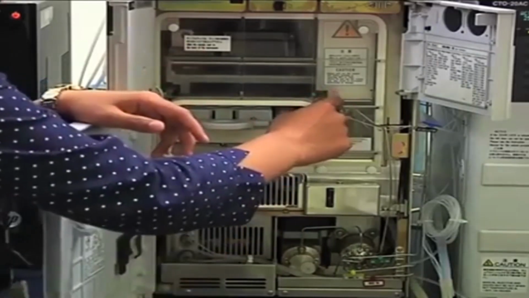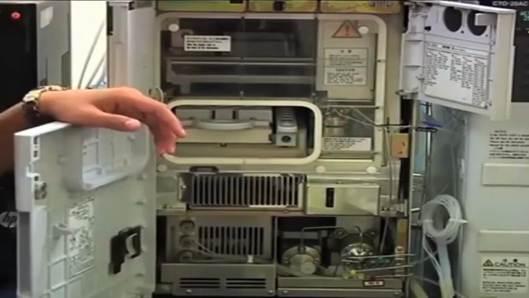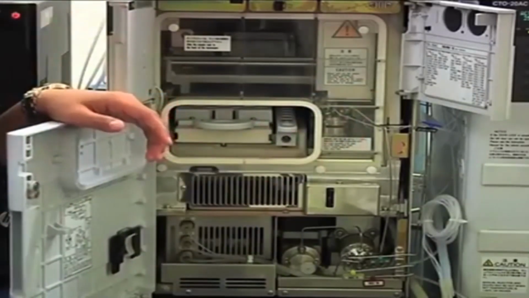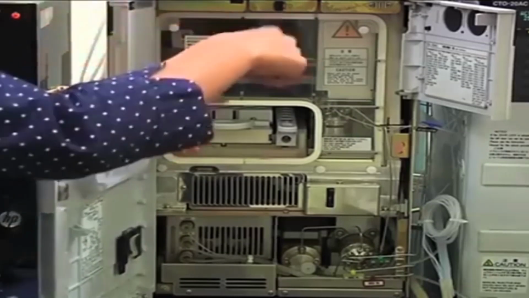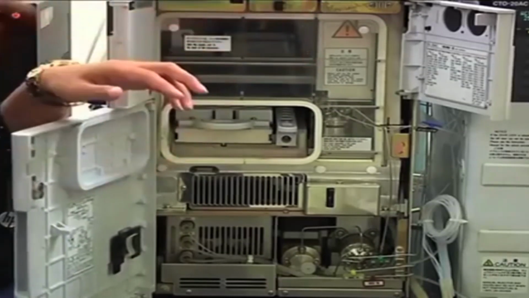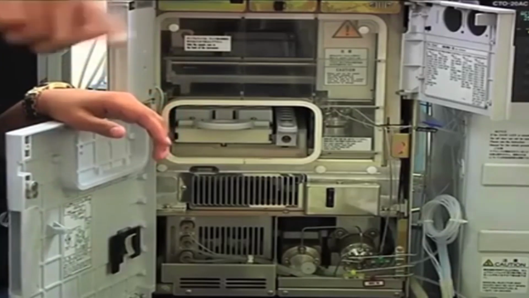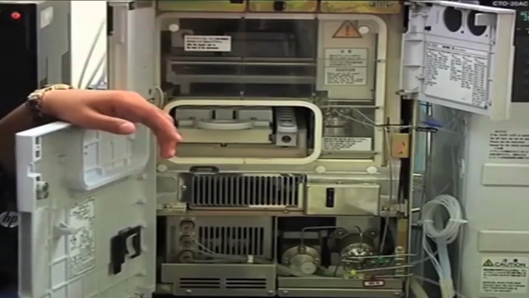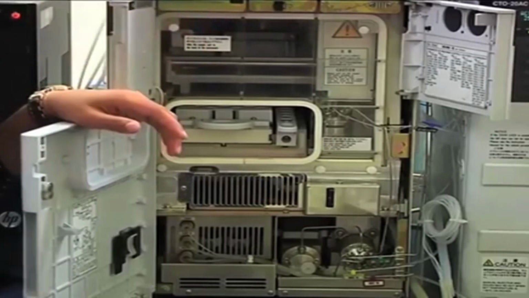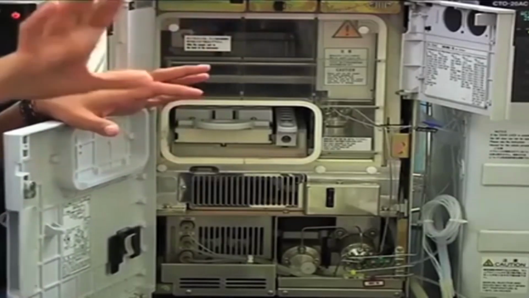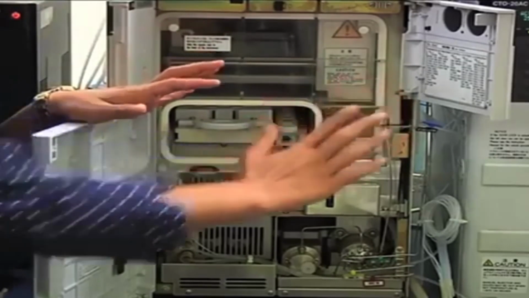Now the high pressure valve: your mobile phase will always pass through the high pressure valve, and there will be a sample loop attached to the high pressure valve. So whenever you do an injection, the mobile phase will switch and flow through the sample loop, it will collect the sample and then pass on to the column. So the mobile phase is always passing through this high pressure valve.